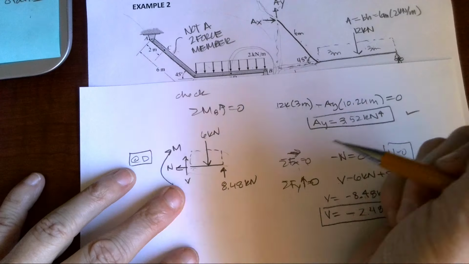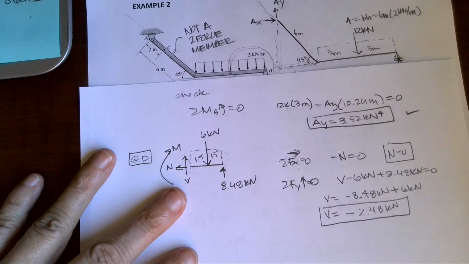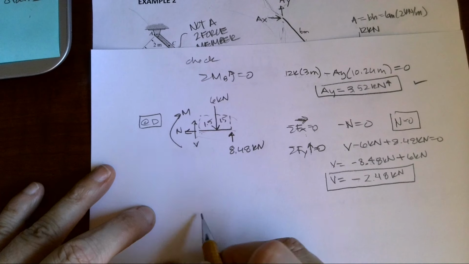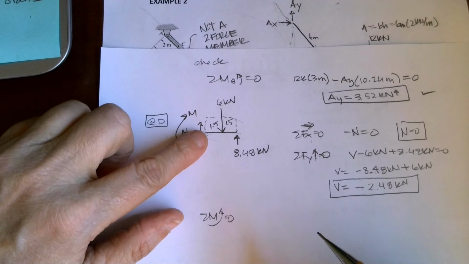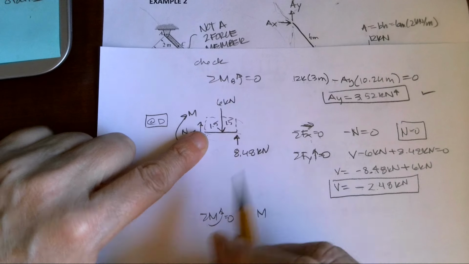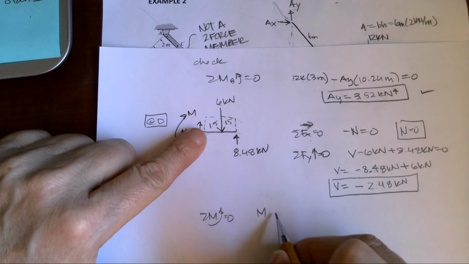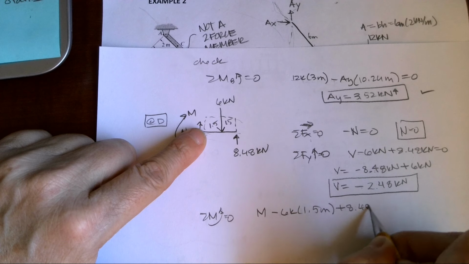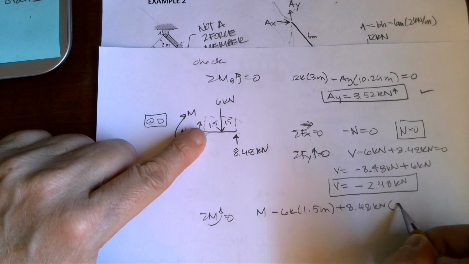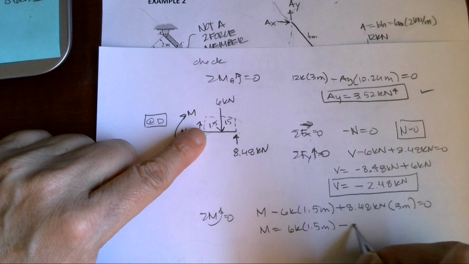I'm also going to go back and note that this is 1.5 meters and 1.5 meters. That will be important when I'm finding my internal moment. So now we're going to sum our moments about that point. And again, I'm super quirky, I have a system. I'm going to sum about my cut. I notice that I have a moment that could develop internally, so I have to include it. It's happening right here at this point. Minus 6 kilonewtons times 1.5 meters plus 8.48 kilonewtons times 3 meters, and all of this equals 0. So my moment equals positive 6 kilonewtons times 1.5 meters minus 8.48 times 3.